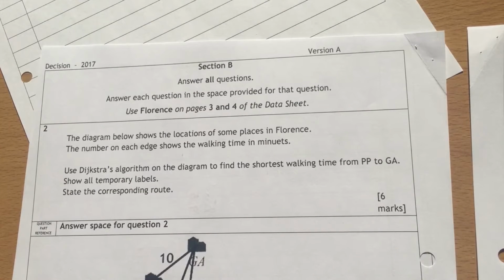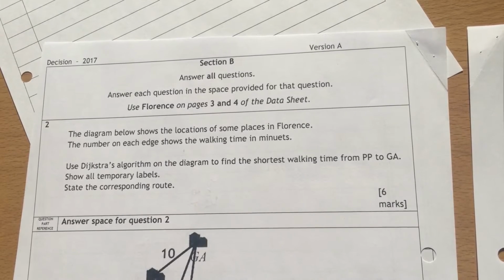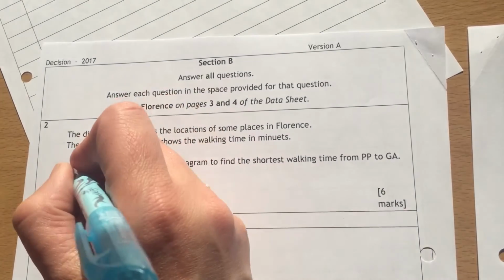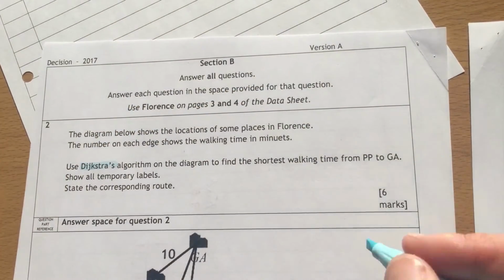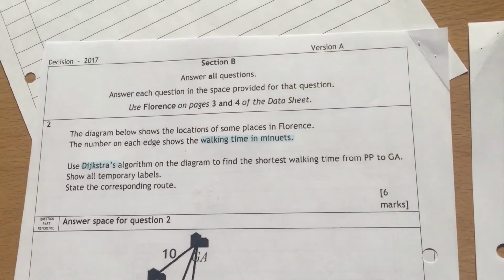Section B. This question has come from the section on Florence. We've utilised part of the map and we've utilised the table to get the distances on there. We are using Dijkstra's algorithm and we are doing walking time in minutes.